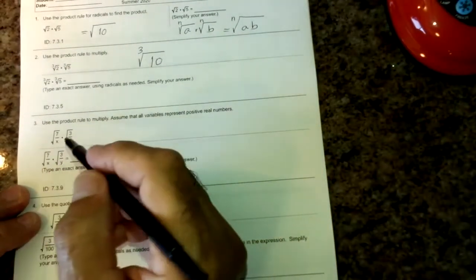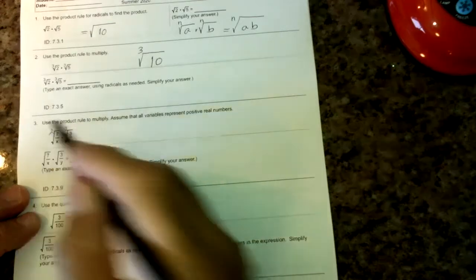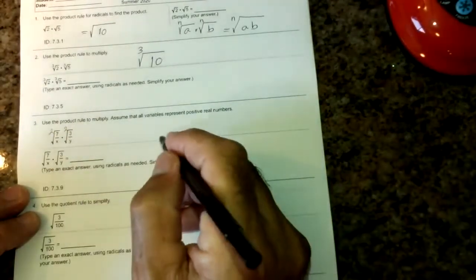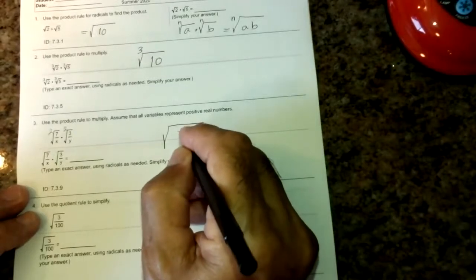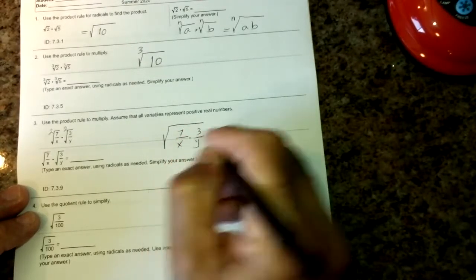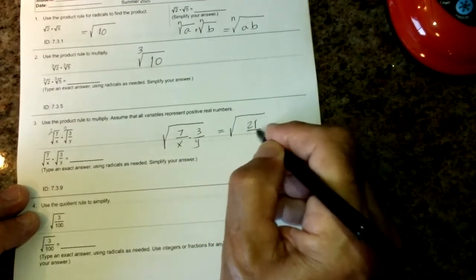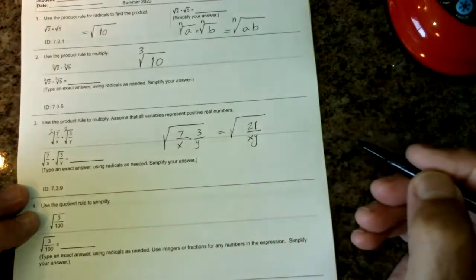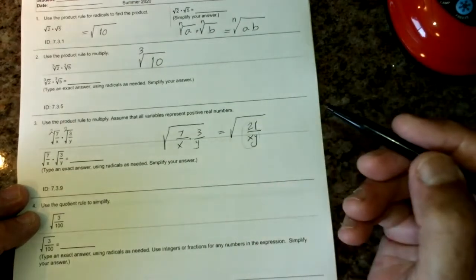They both have root of what? When you don't say any number, it means it's 2. You don't have to write it. So you combine into one, and under that you multiply 7 over x times 3 over y, which is 21 over xy. Make sure the whole fraction is under the radical, okay?